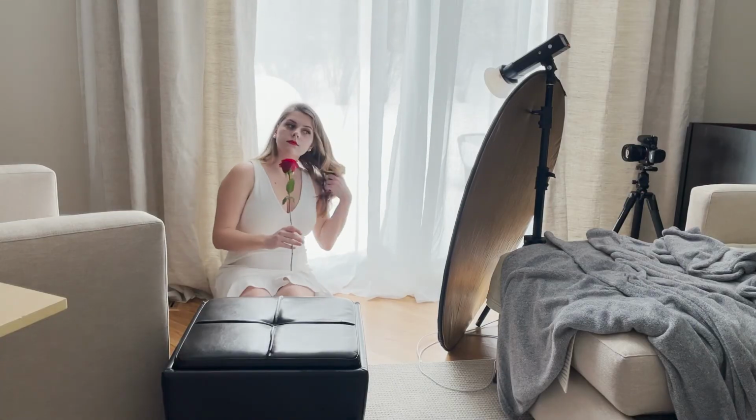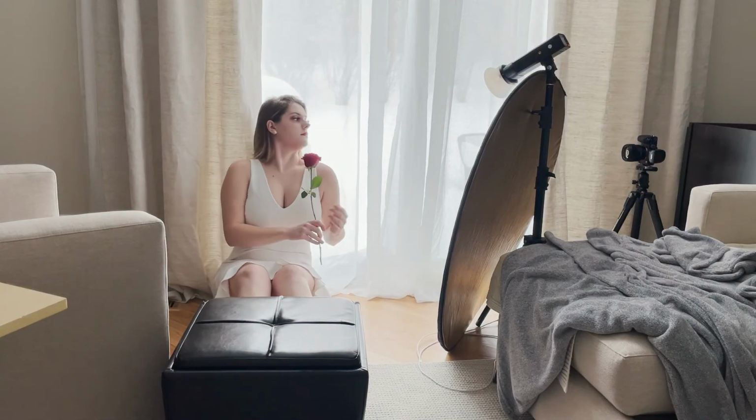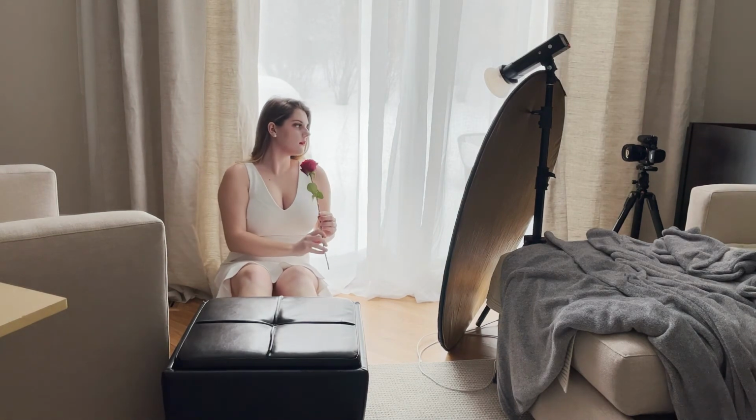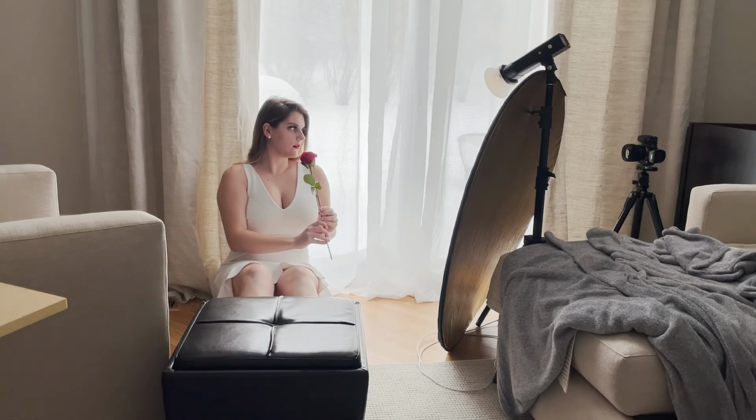Another tip to make sure that the light is going to be soft is to make sure that there are drapes covering the window. The great thing about drapes that are specifically sheer and allow the light to still come in is that it's going to become a natural softbox. So it's going to allow the light to still come in, but it won't be as harsh.